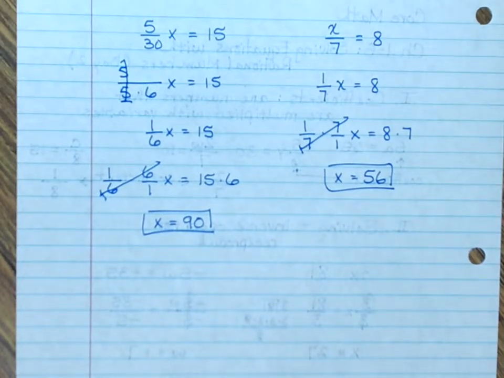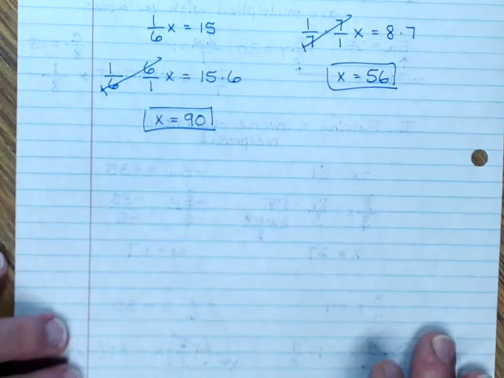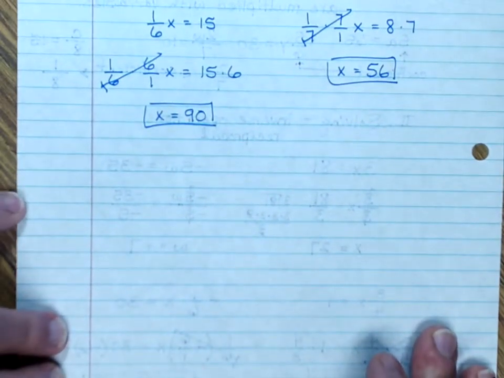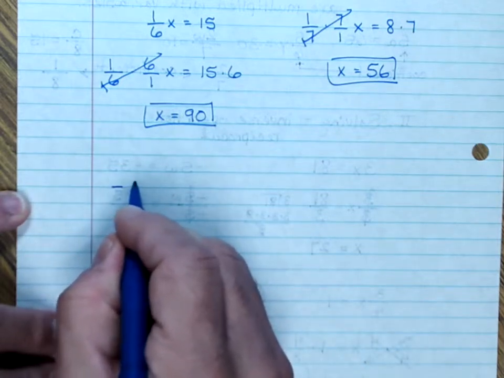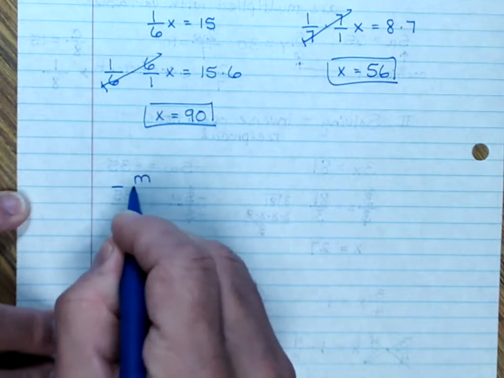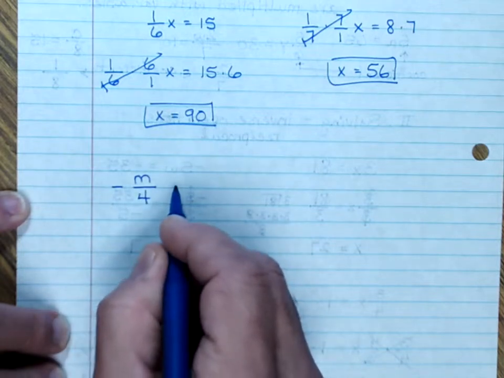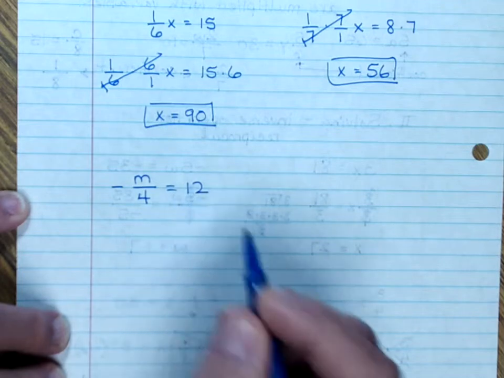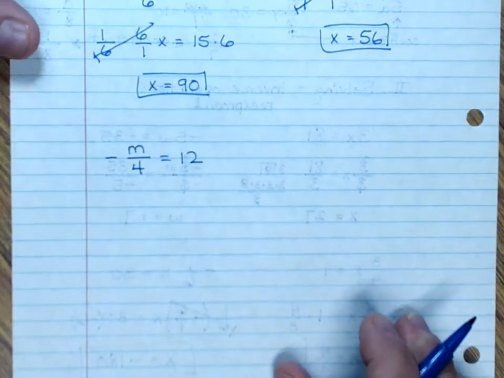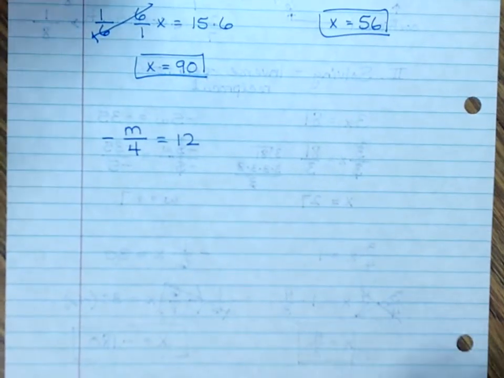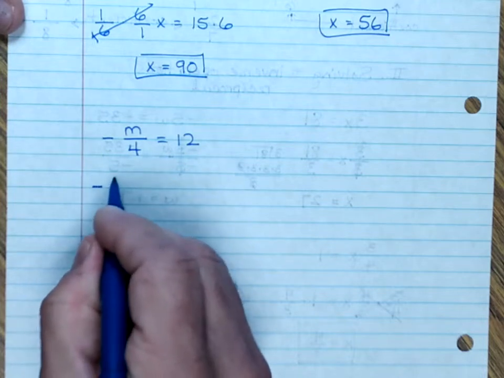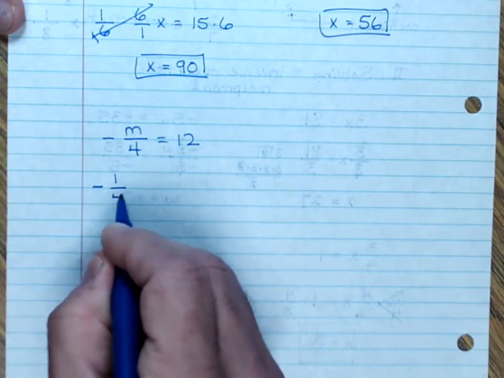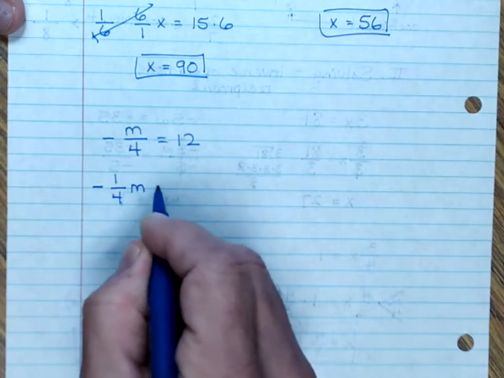We've got about 2 more. Negative m over 4 is equal to 12. So again, identify the coefficient. I'm going to give you 5 seconds. So hopefully you were saying to yourself negative 1/4, and that would be correct.